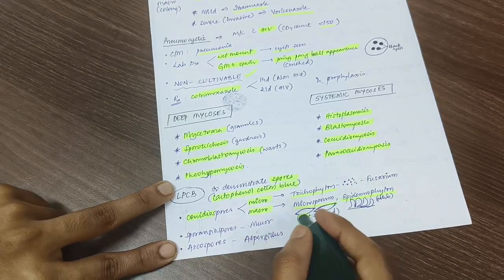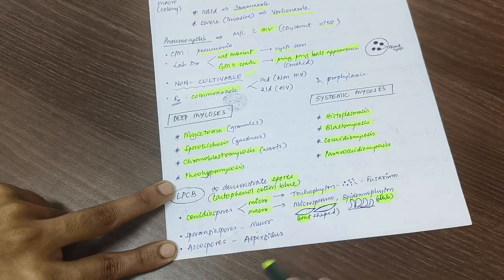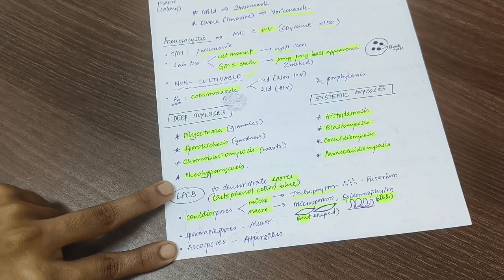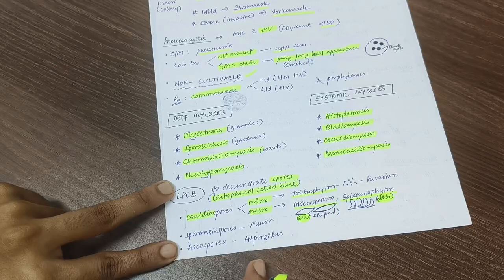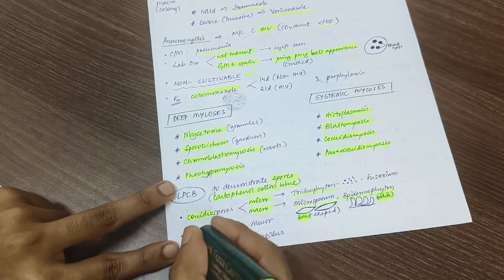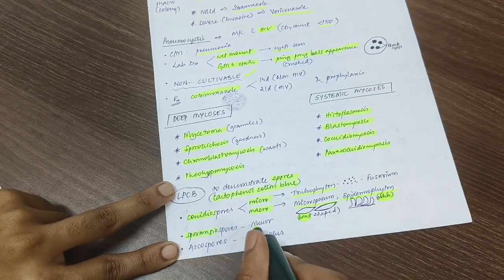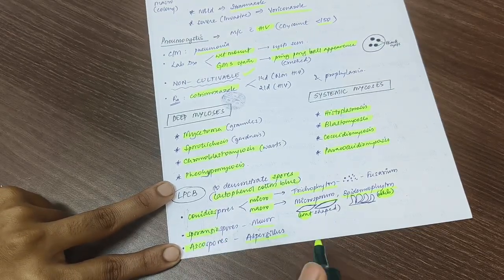If it is boat shaped, it is microsporum. If it is clubbed with each other, then it is epidermophyton. All these 3, the TME infections, are part of dermatophytosis. They are going to cause the superficial mycosis, that is superficial skin infection. Then sporangiospores. Sporangiospores are seen in case of mucor. Then ascospores, I have told, is seen in case of aspergillus.